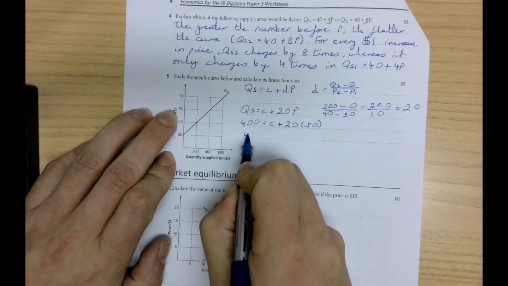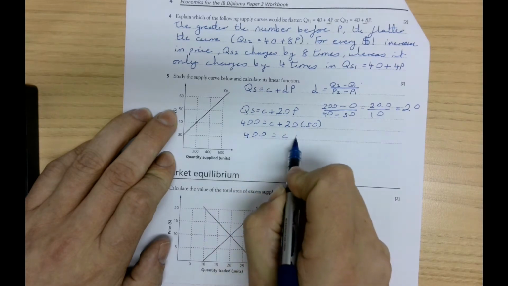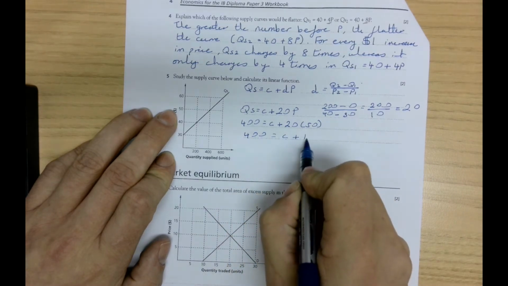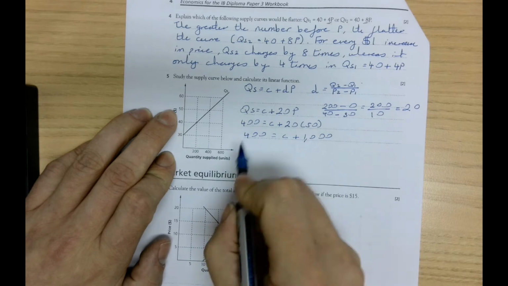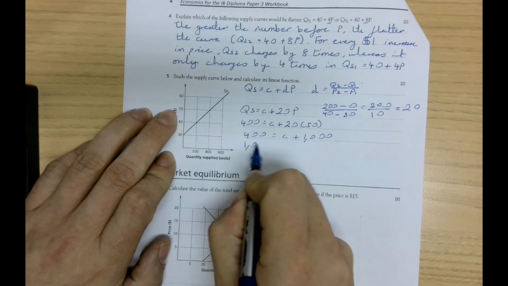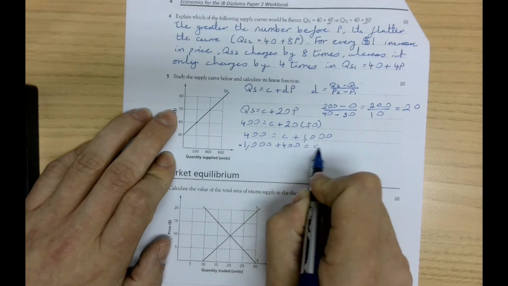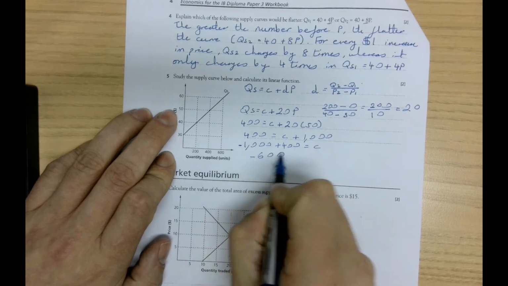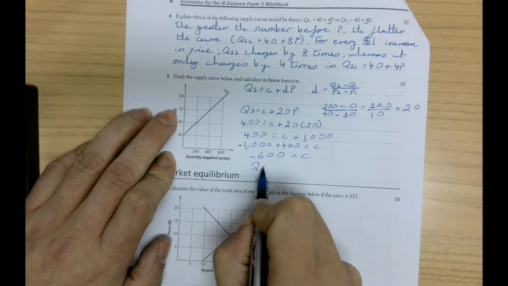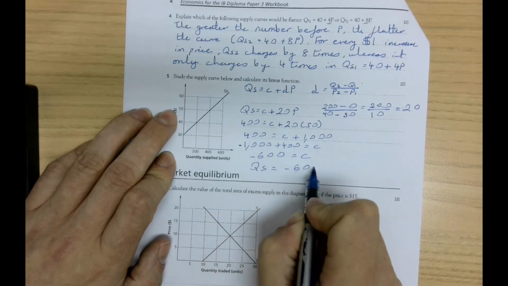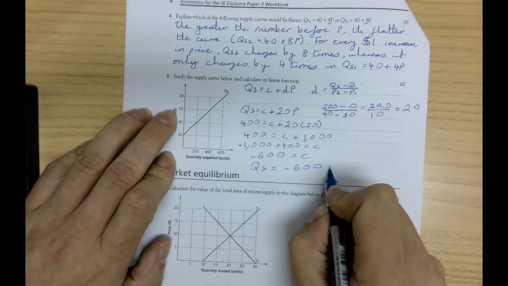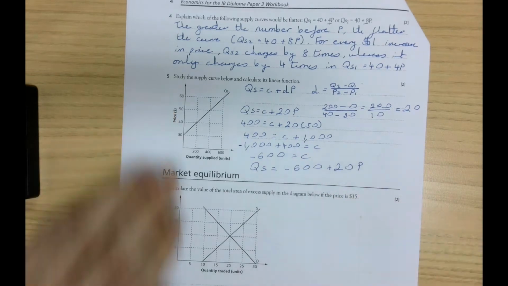So 400 equals C plus 20 times 50, that's 1,000. Okay, so I bring the 1,000 over, I get minus 1,000 plus 400 equals C, minus 600 equals C. So the quantity supplied equals minus 600 plus 20P. And that's the answer to that question there.